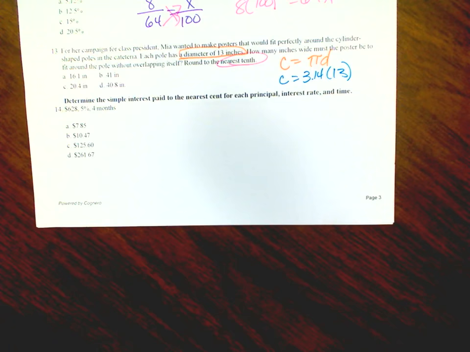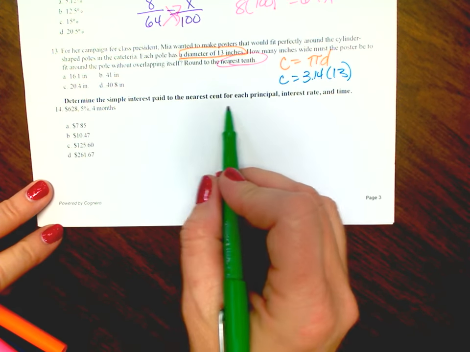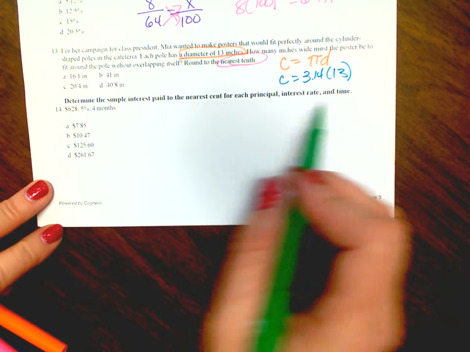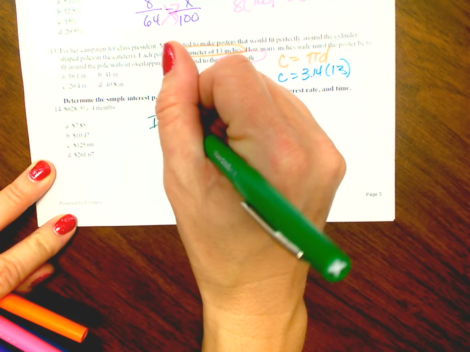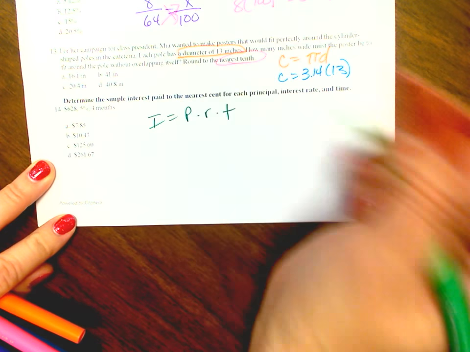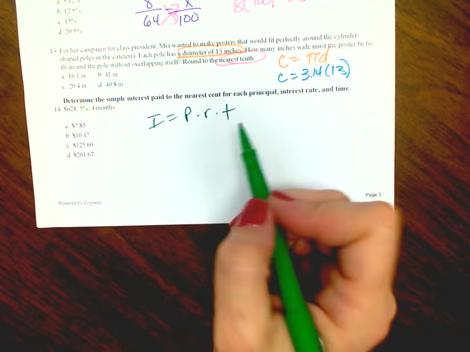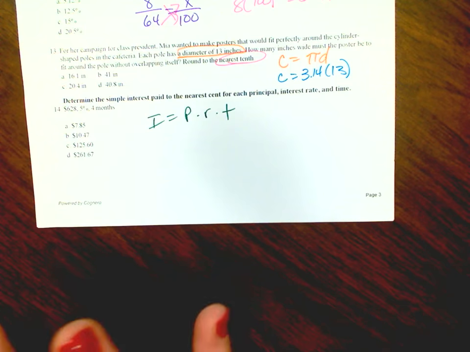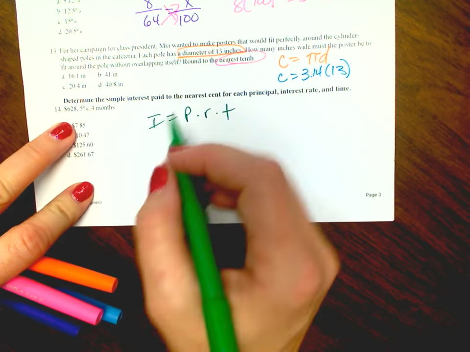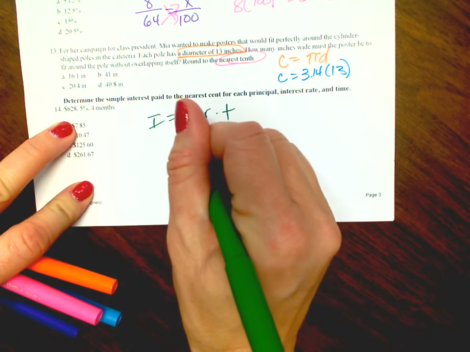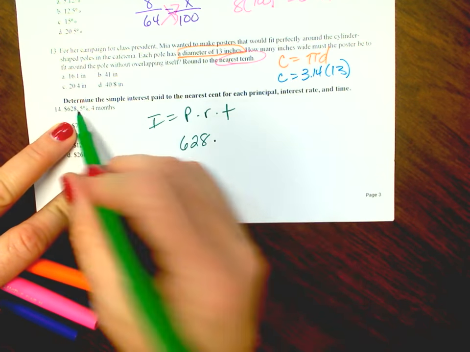Number 14. Determine the simple interest paid to the nearest cent for each principal, interest rate, and time. So we have I equals principal times rate times time. Remember, time is always in years. So we have the principal, which would be 628 times your 5%.